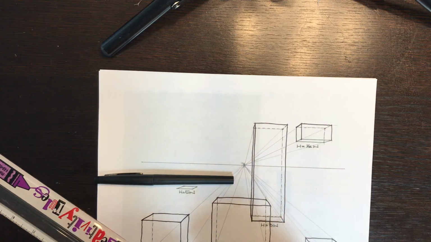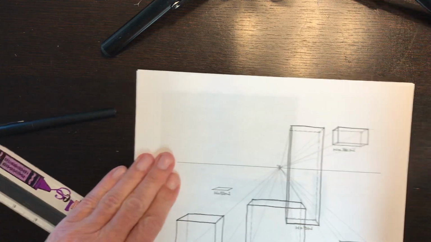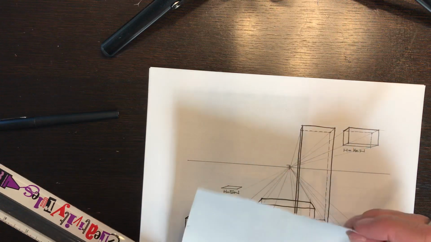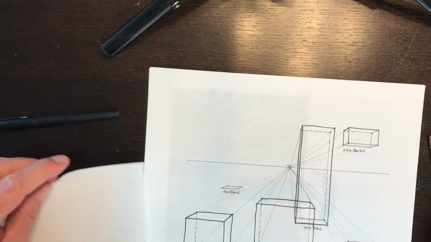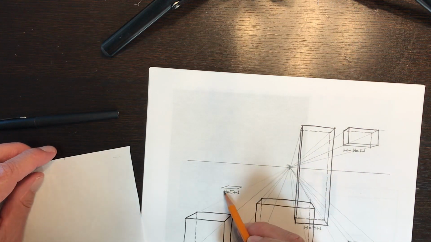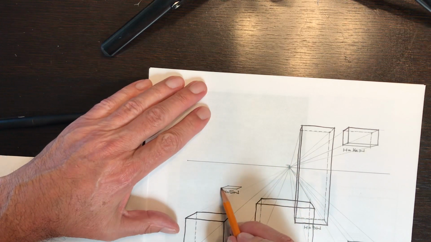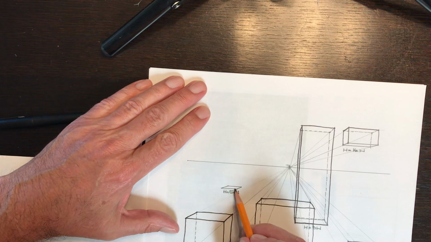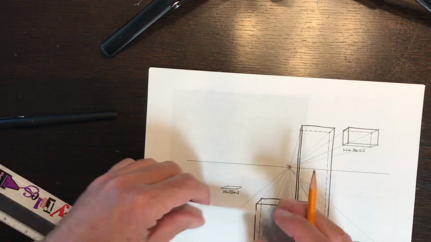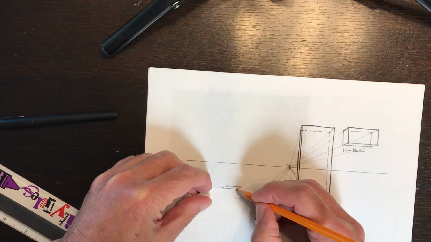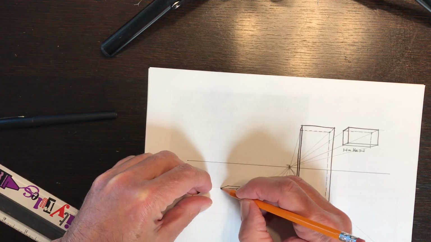All right, our last cube, or object, if you will, I'm going to use a clean side. Our formula is our height is equal to 5 widths. So I can tell that this face is longer, and I can measure it if I want, just to make sure.